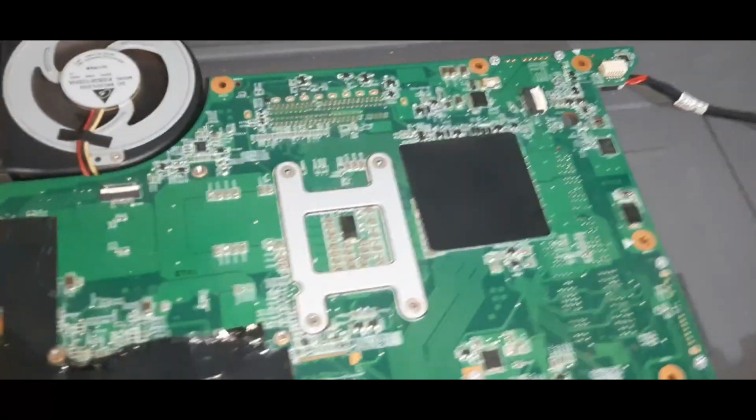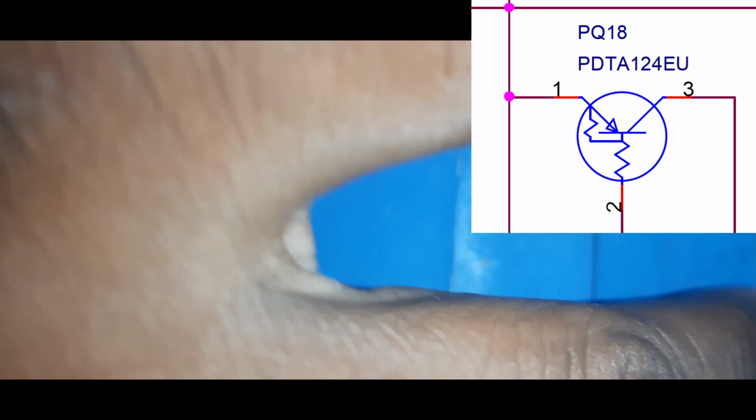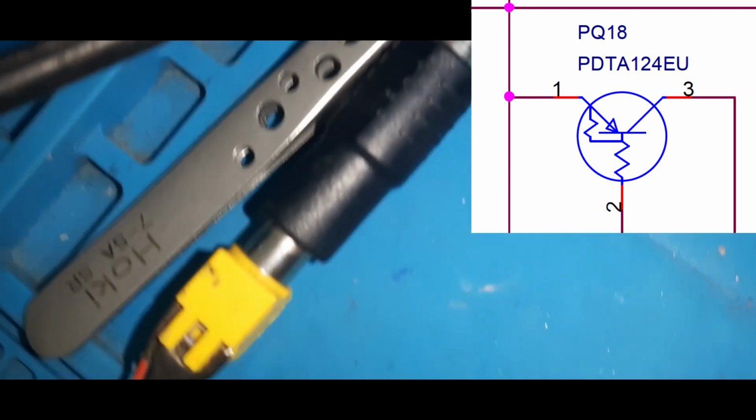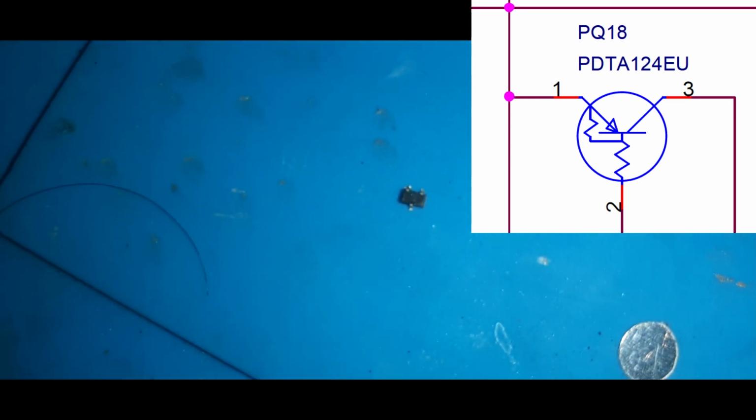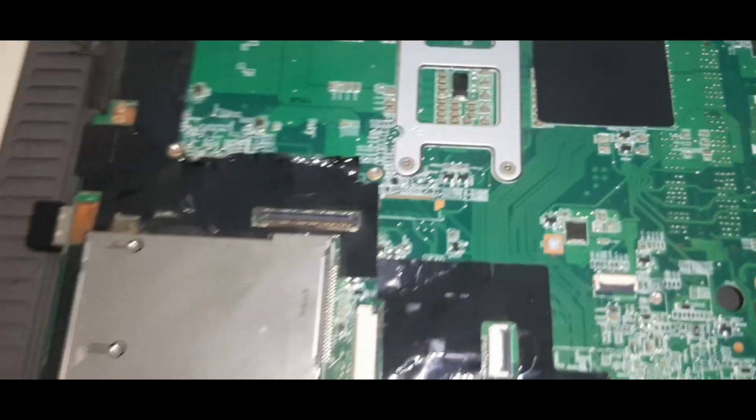Now let us check. The load issue was with this 3-leg transistor. Yes, this 3-leg transistor was giving the issue. But some people will remove this and send the board. The actual issue is solved, but it created one more issue. What is that? I will tell you now.